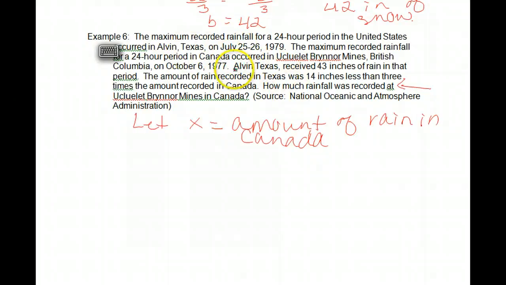We know that Alvin, Texas received 43 inches of rain, and that number was 14 inches less than 3 times the amount recorded in Canada.